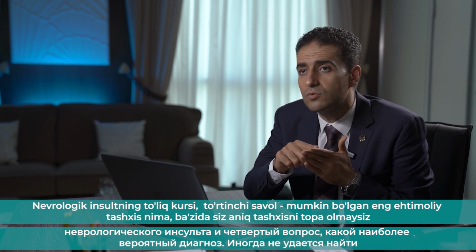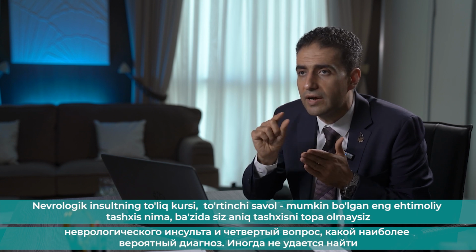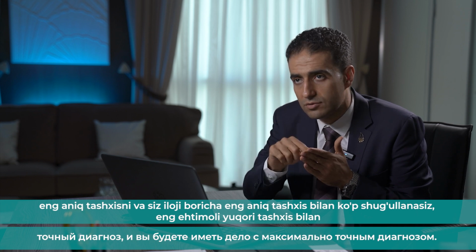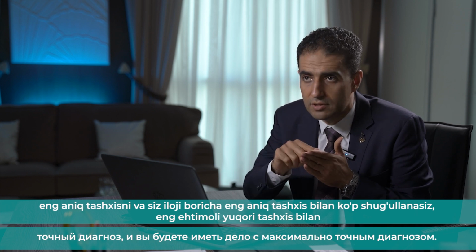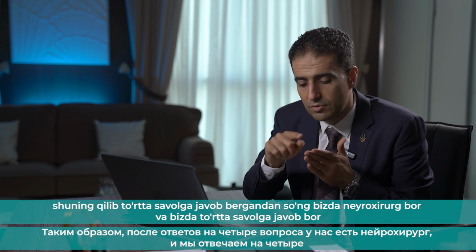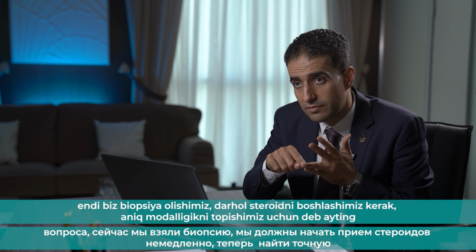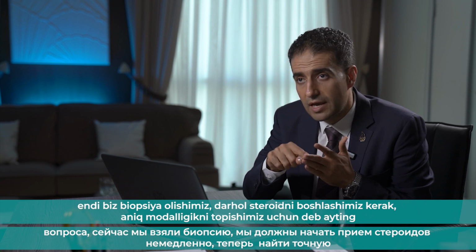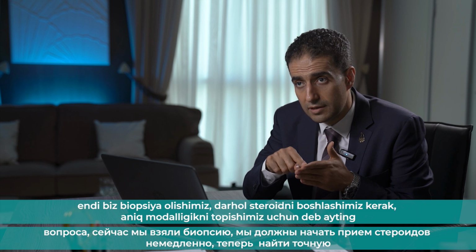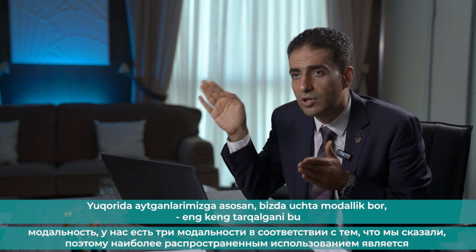The 4th question, what is the most possible diagnosis? Sometimes you cannot find the accurate diagnosis, and you will deal with the most possible diagnosis. So after the answers to the 4 questions, we have the neurosurgeon. Now we took a biopsy. We have to start steroids immediately now, until we find the accurate modality.